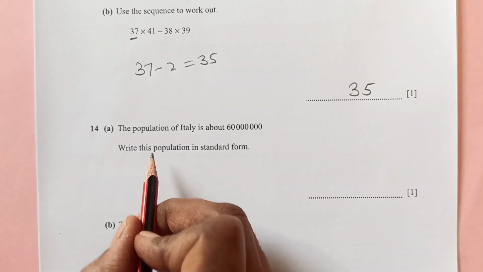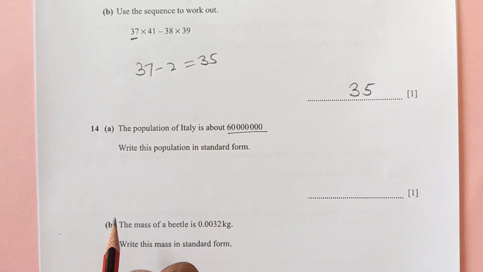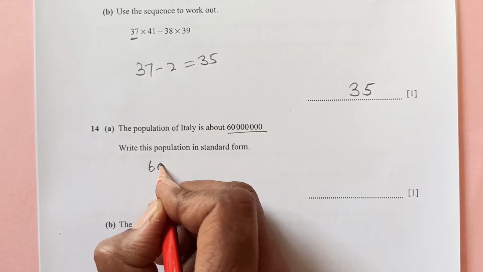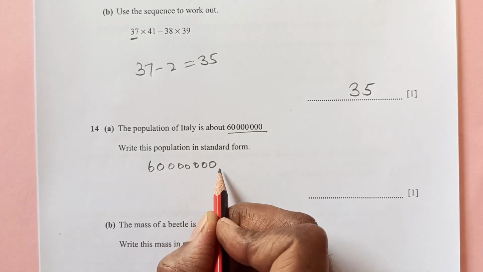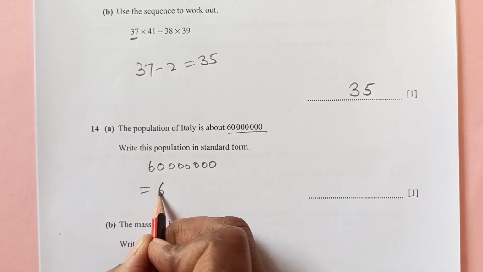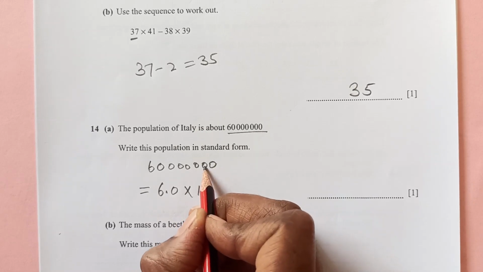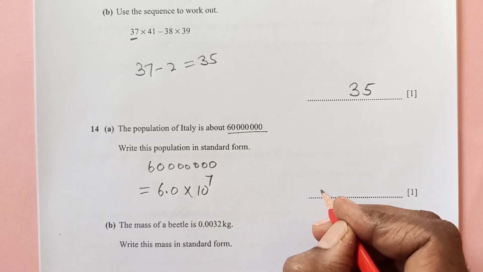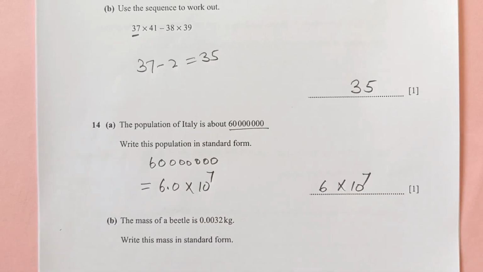Now 14a, the population of Italy is about 60 million. Write this population in standard form. So we should have a decimal here, 6 point something times 10 raised to the power, counting 1 2 3 4 5 6 and 7. So 6 times 10 raised to power 7, right?